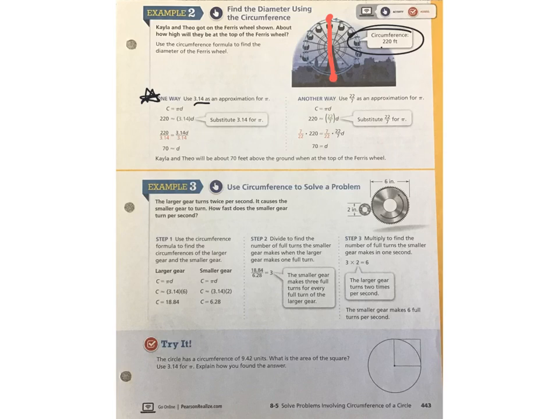Next, we're going to substitute in the circumference, 220 feet, for the C variable. The pi number, we're going to put the 3.14 in place of pi, and D is the variable that we're trying to solve for. So this is a multiplication equation here on the right side, so we're going to solve it by dividing both sides by that 3.14, or the pi number. So the circumference divided by pi is going to give us a diameter approximation of 70 feet, which means Kayla and Theo will be about 70 feet above the ground when they are at the top of that Ferris wheel.